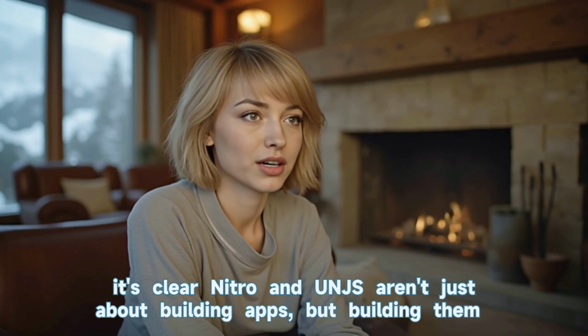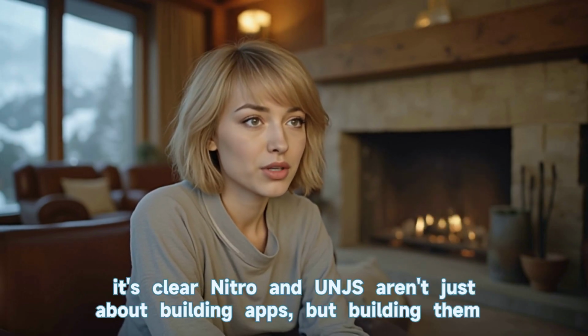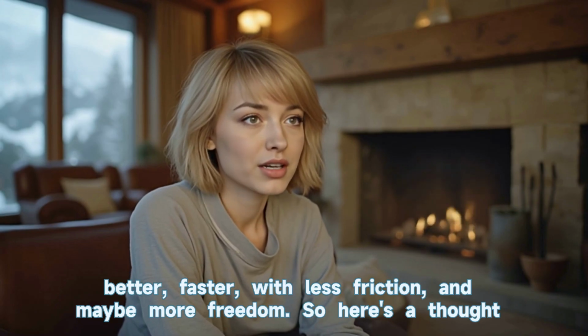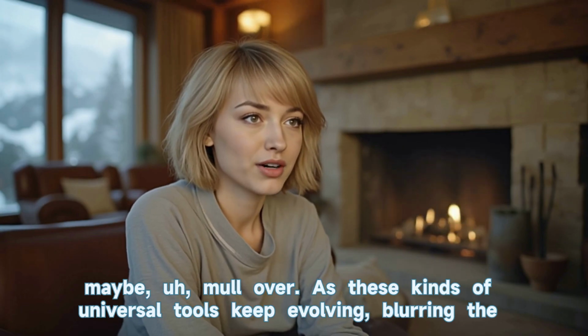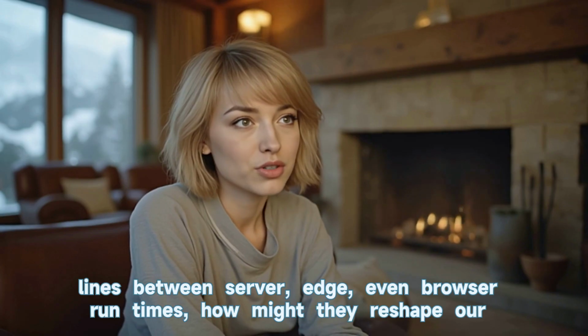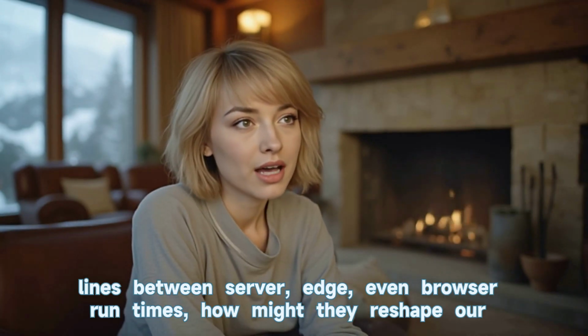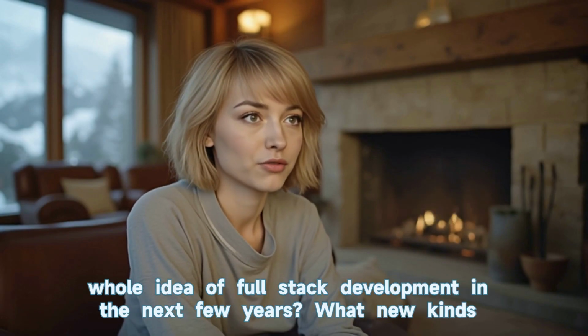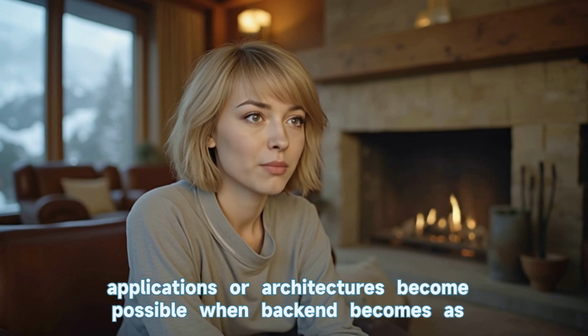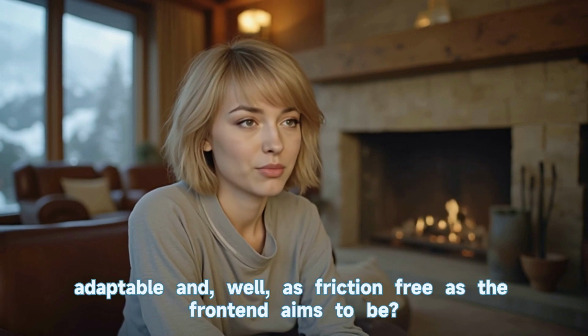Yeah, it's clear Nitro and UnJS aren't just about building apps, but building them better, faster, with less friction, and maybe more freedom. So here's a thought to maybe mull over. As these kinds of universal tools keep evolving, blurring the lines between server, edge, even browser runtimes, how might they reshape our whole idea of full-stack development in the next few years? What new kinds of applications or architectures become possible when the back end becomes as adaptable and, well, as friction-free as the front end aims to be?